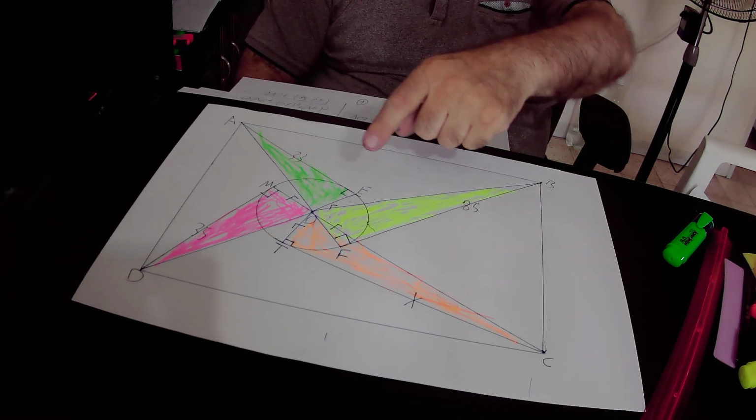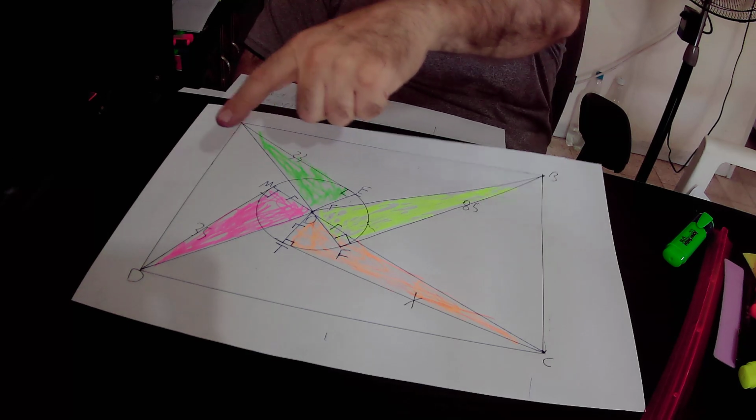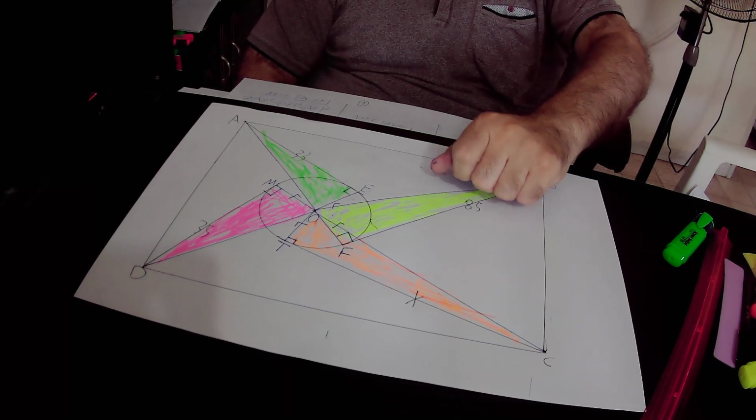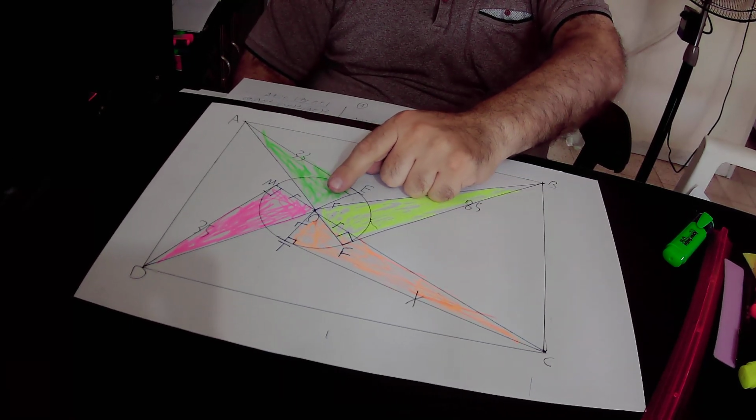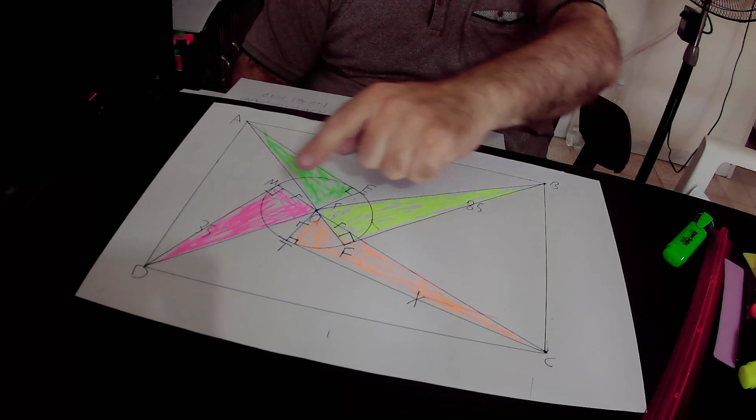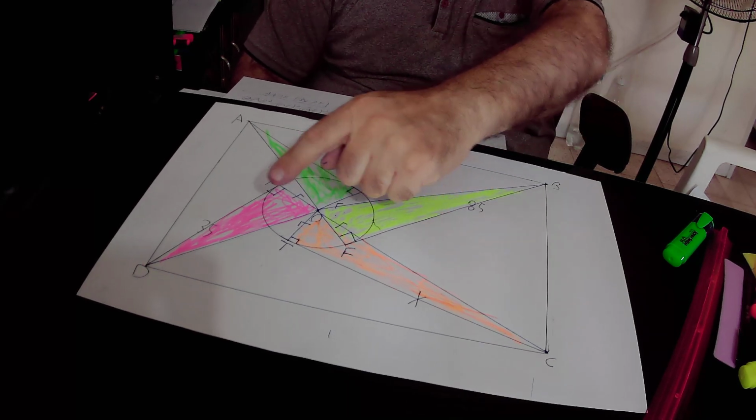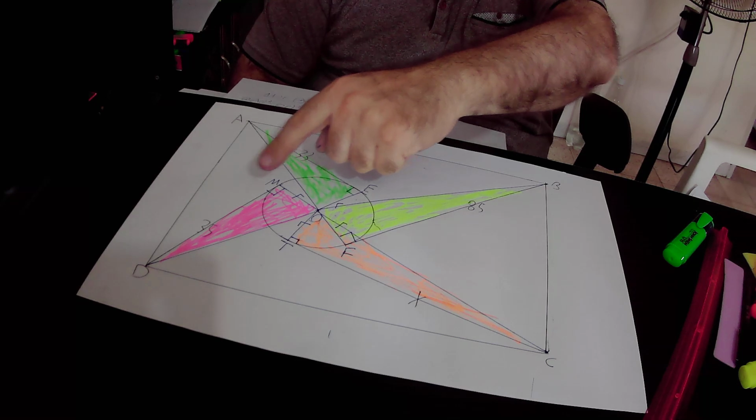Finally, we joined points O and D together by a straight line, and we implemented the Pythagoras theorem on the pink right triangle OMD. According to the Pythagoras theorem, OD squared equals OM squared plus MD squared.